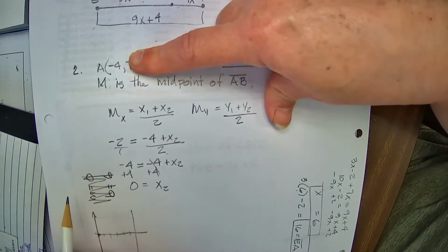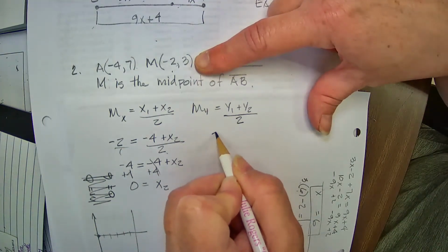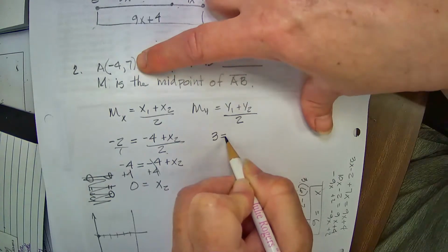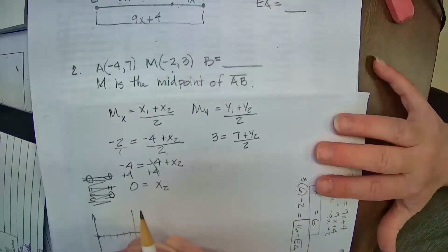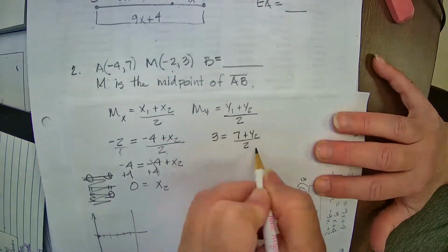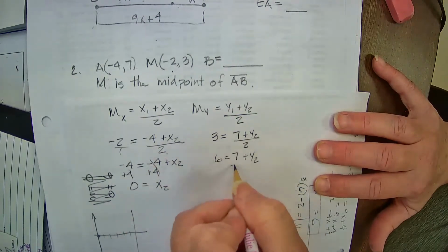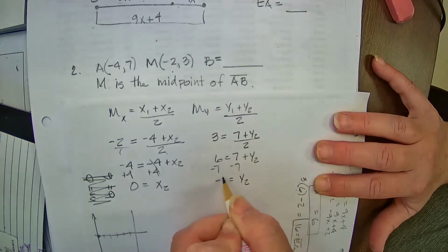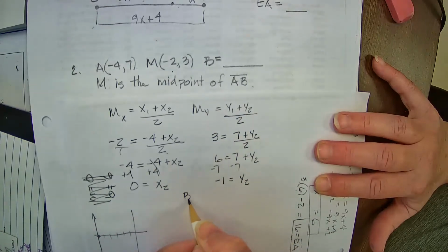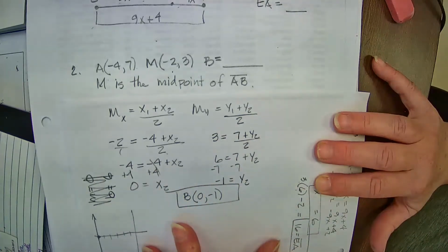Okay, now, so let's do the y's. The midpoint of the y's is 3. And the y that we have is 7 plus y2 over 2. Okay, so we end up cross multiplying. 6 equals 7 plus y2, minus 7, minus 7. So y2 is -1. So point B is 0, -1. Are we good there? Okay. What, Ryan?